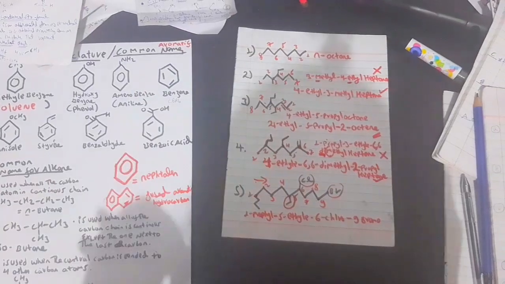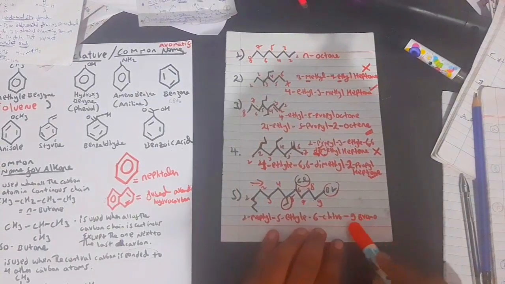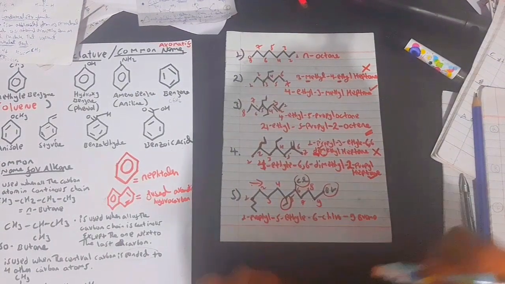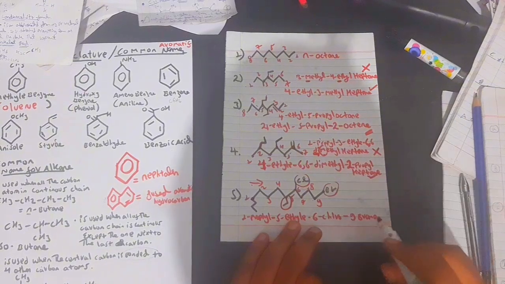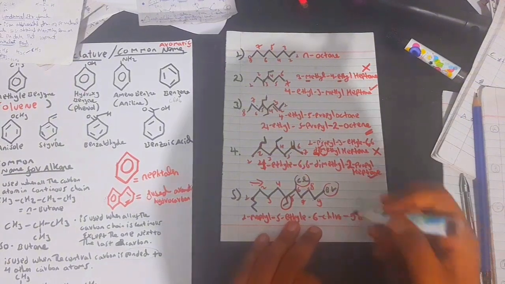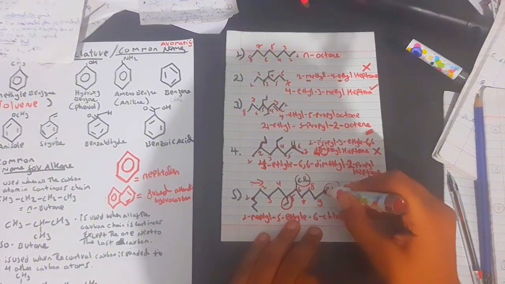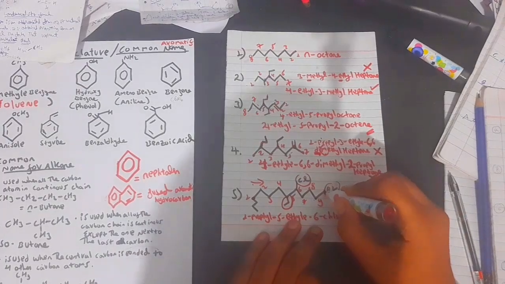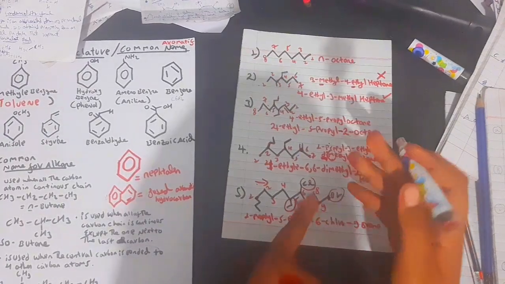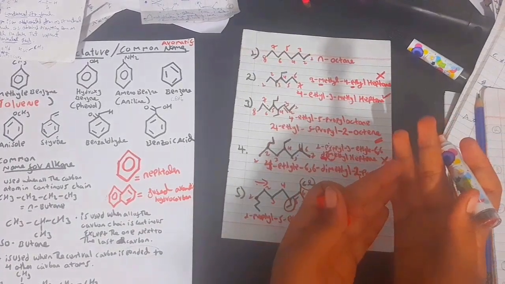So it's going to be 9-bromo. No, it's not going to be a 9-bromo. We made a mistake here. It is actually, there is also a carbon which is attached to the bromine.